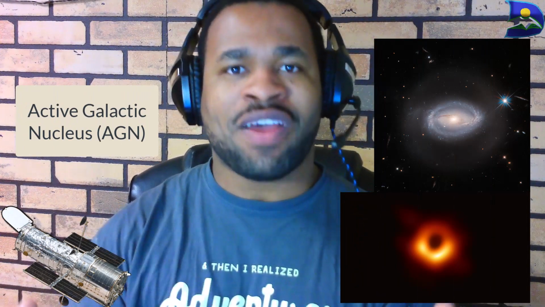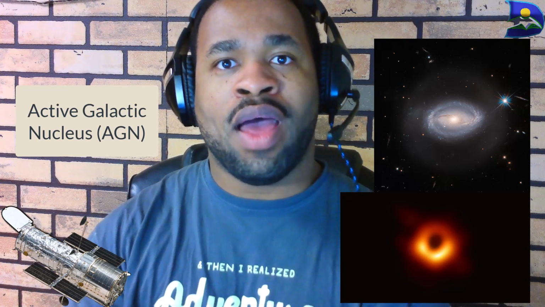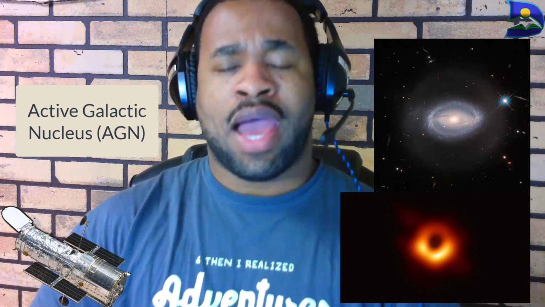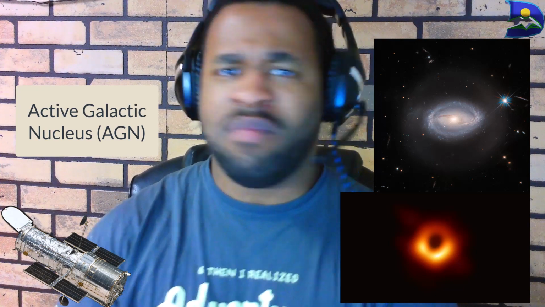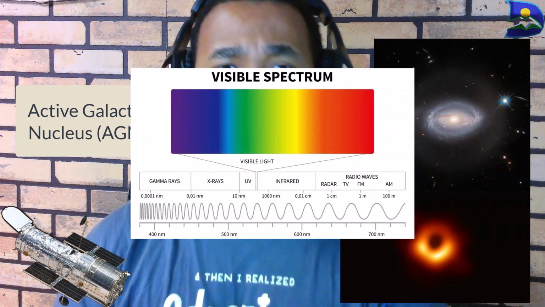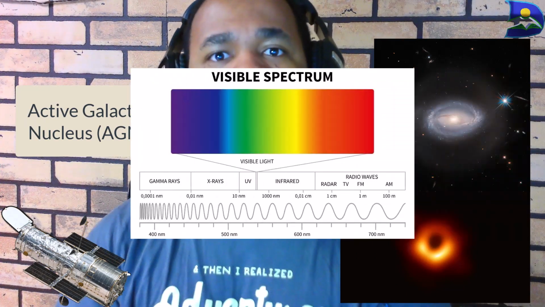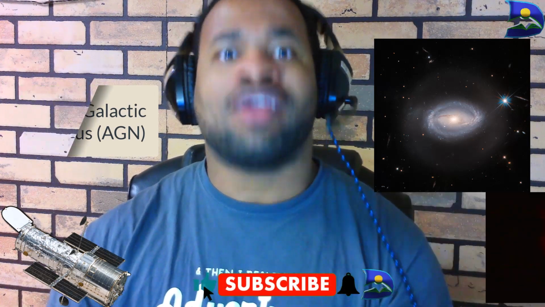So it's really fascinating to see how that spinning of particles as they get into the black hole are getting hotter, and as they get hotter they begin to emit a lot of light from different electromagnetic spectrum, which shows that incredible view of brightness at the center of this galaxy compared to the outside of the galaxy.